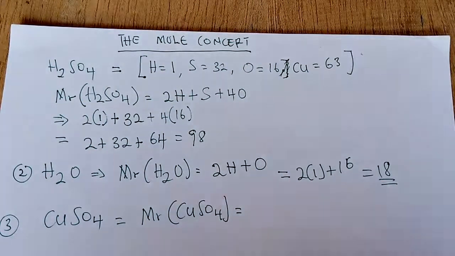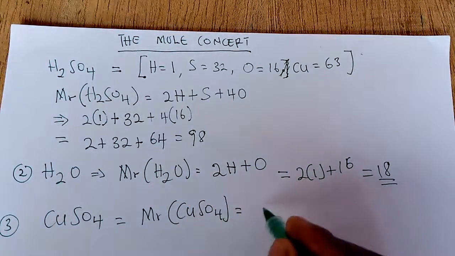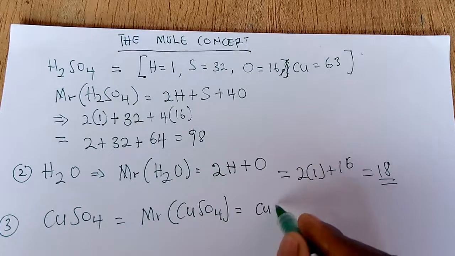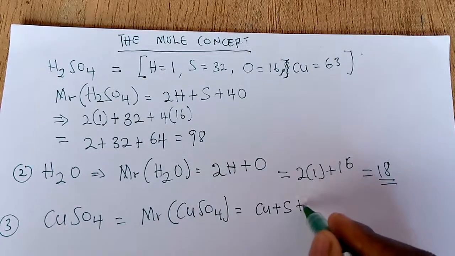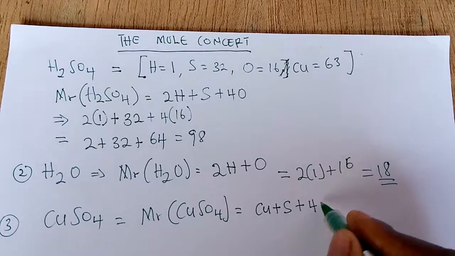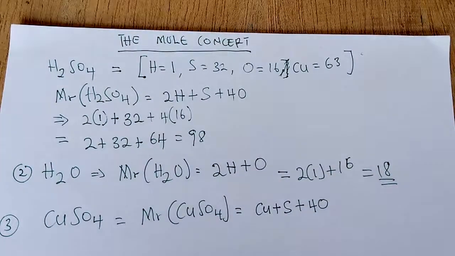So what you then do here is that the number of copper atoms here is 1, so write copper, and then plus sulfur is just 1, plus 4 atoms of oxygen.